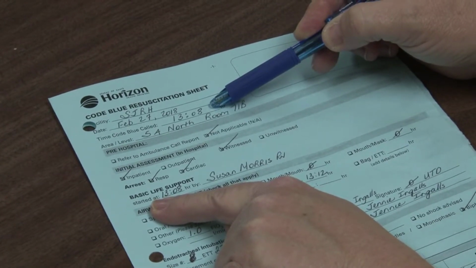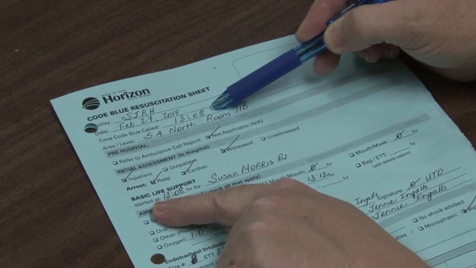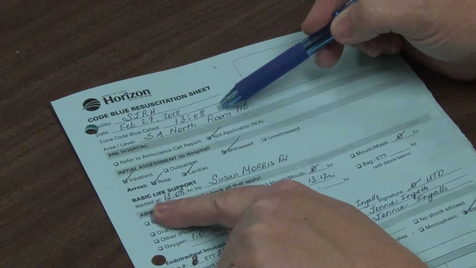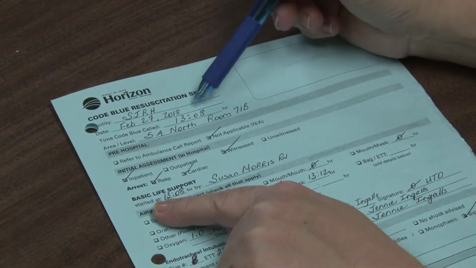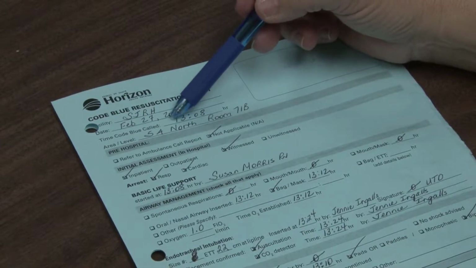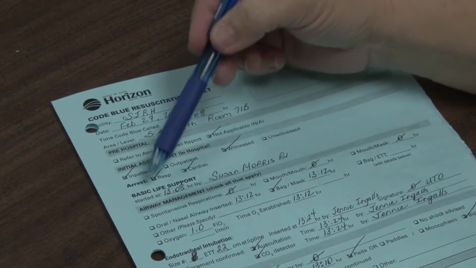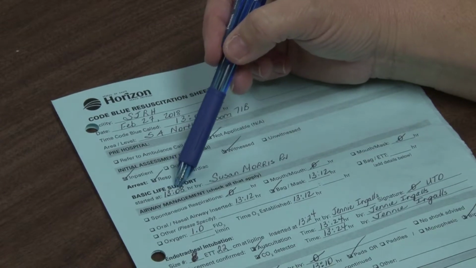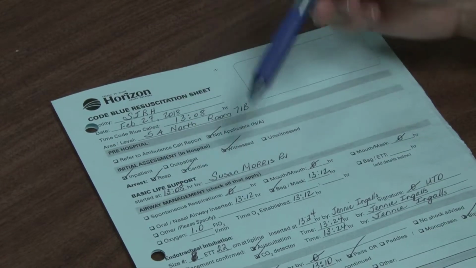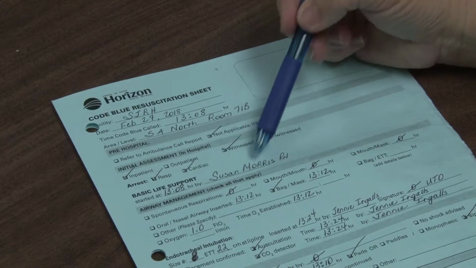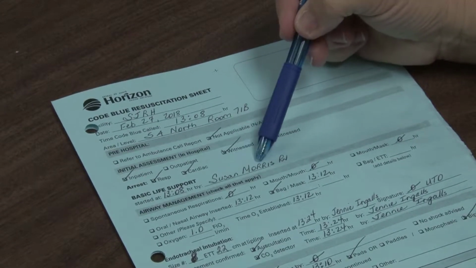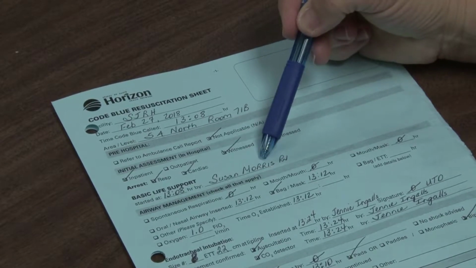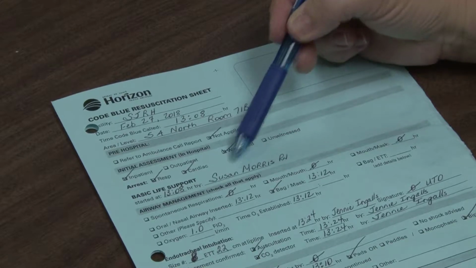There shouldn't be a long period of time from when you recognized the patient was down to when you initiated CPR. You can notice in this example, code was called at 13:08 and basic life support was started at that time. If you do not know the name of the person who BLS was initiated by, you can put floor RN, or you can just simply put RN or LPN.